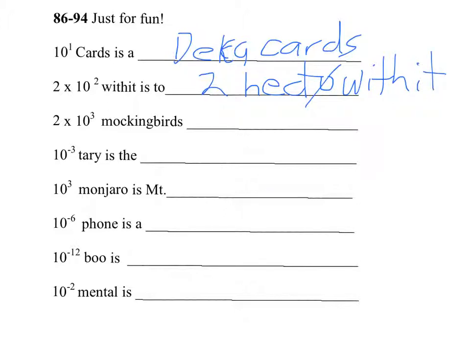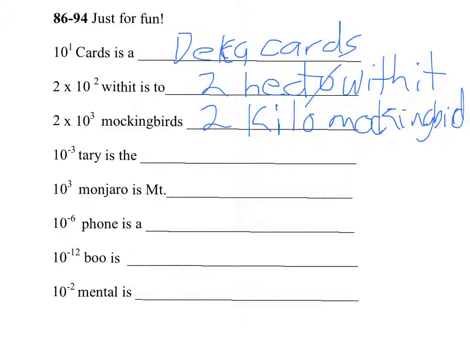2 times 10 to the 3 mockingbirds. 10 to the 3 is kilo. So 2 kilo mockingbird. You've read the book or seen the movie. 10 to the negative 3 is milli.